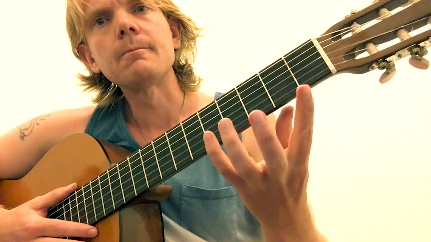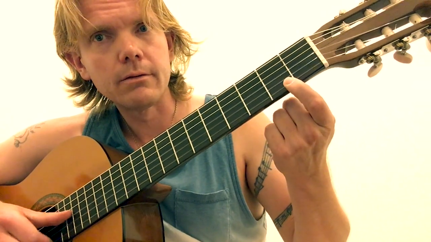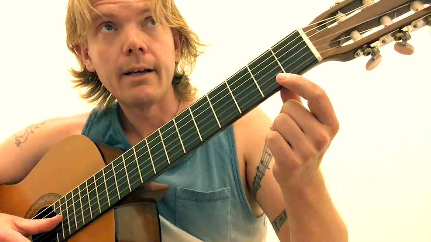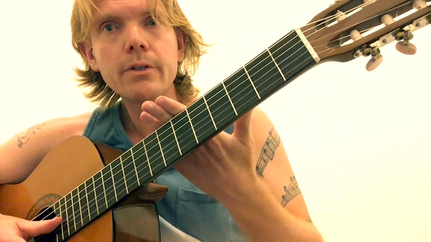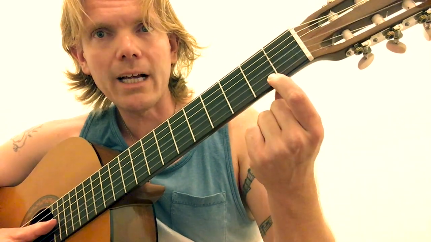And then almost always, you know, people are a little bit too much in the back of the fret most times. So the terminology I use is there's the front, the middle, and the back of the fret.